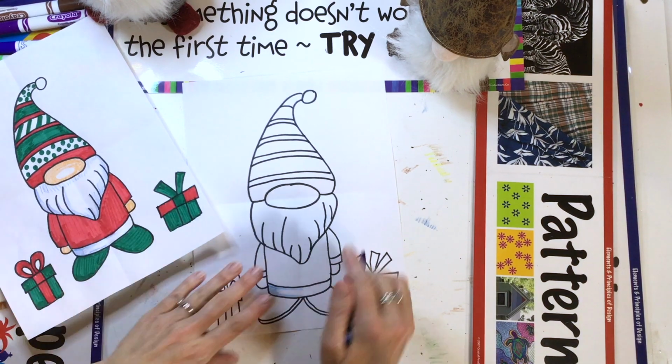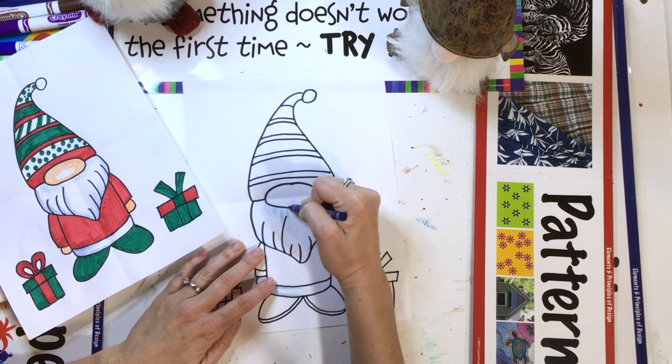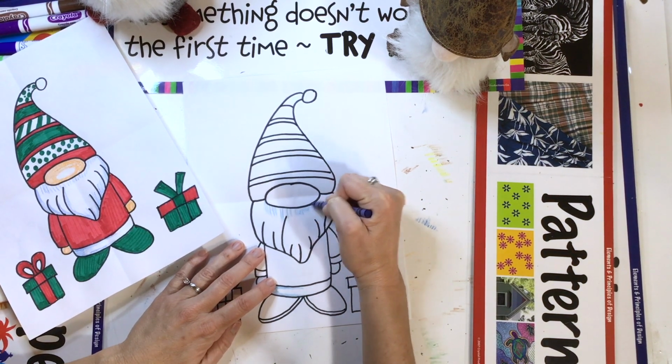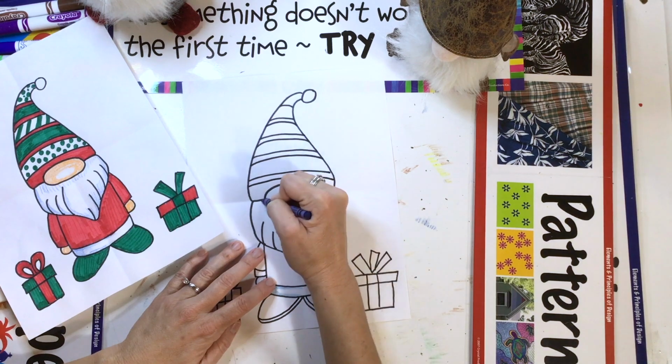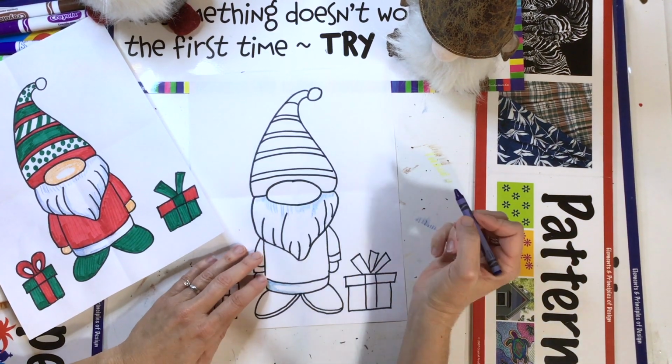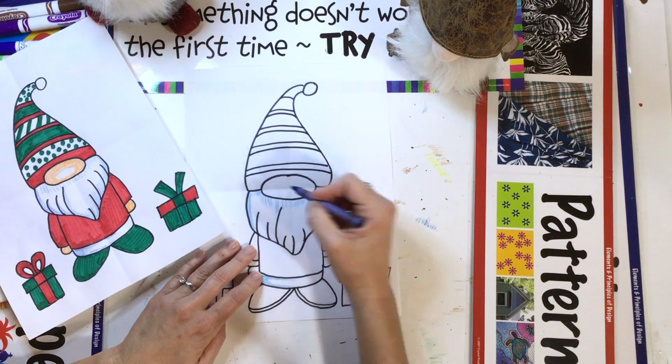And then on the beard, like right under the nose, I'm going to put some dashes. Some are short and some are longer. Right under the nose and the top of the beard right there by the hat. And then down the edge of the beard, put a couple lines.